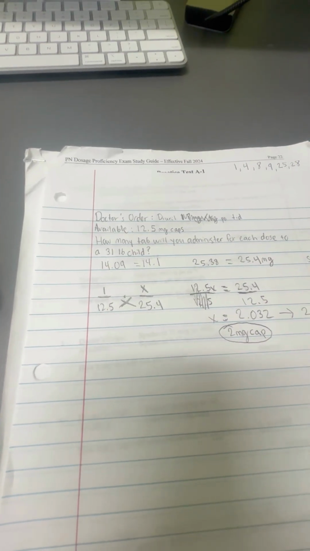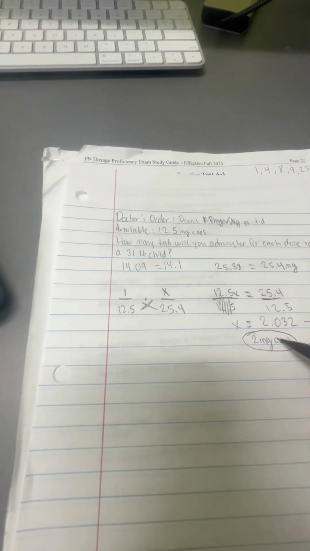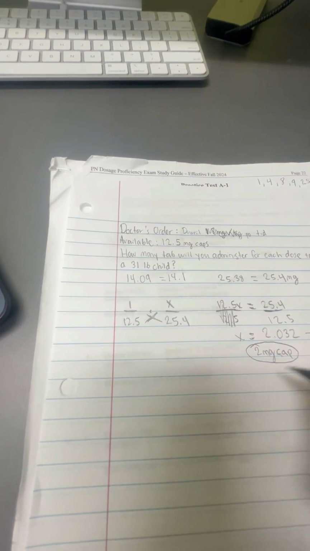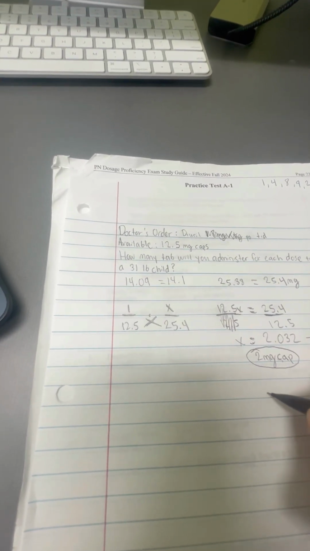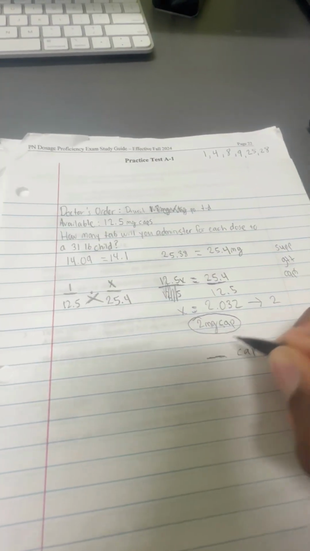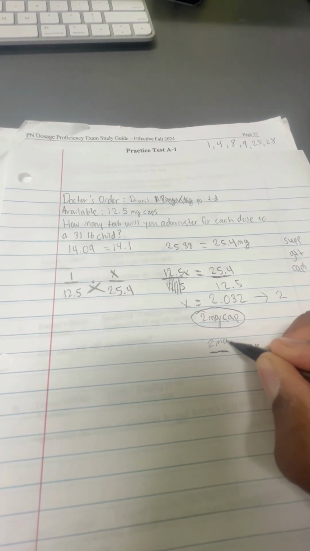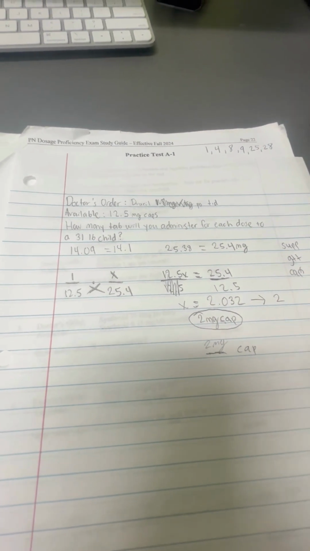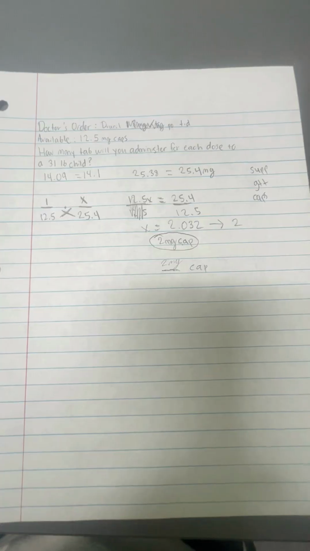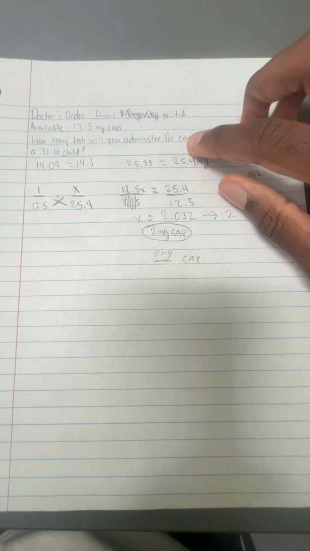Now, some tests or assignments will probably have this part pre-filled in for you. Like, let's say it'll be a blank and then caps. And then it's on you to write 2 milligrams in the space, and you probably want to do that. But just to create a habit so you don't forget, just be sure to include this, and then you should be set.